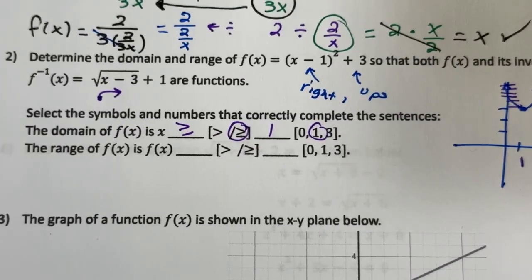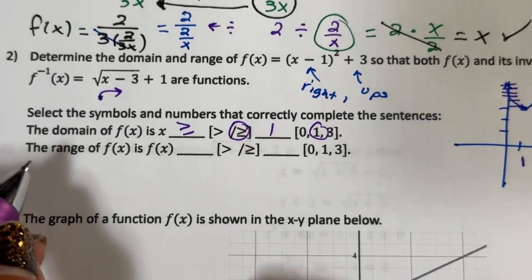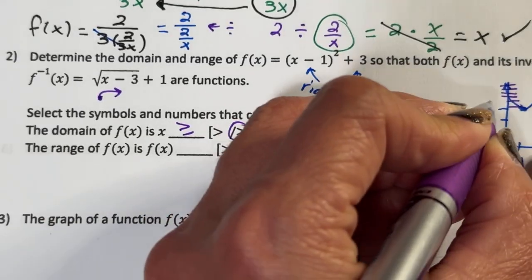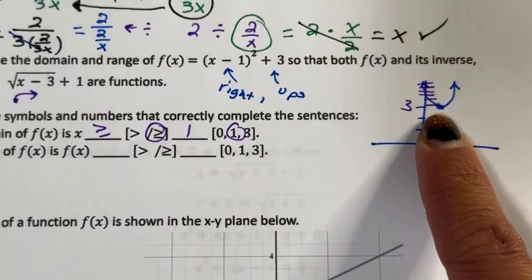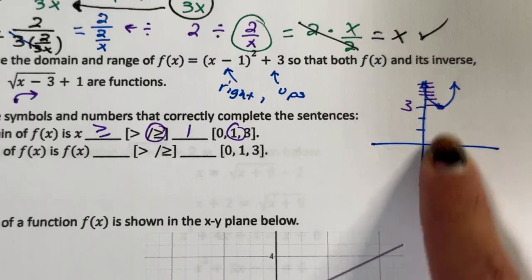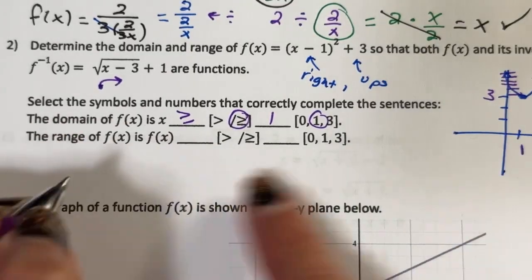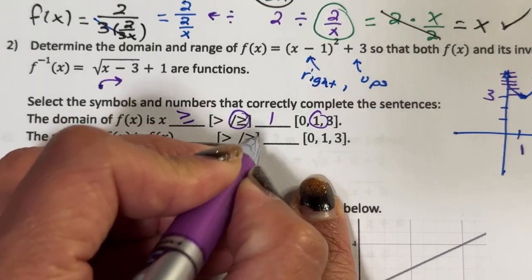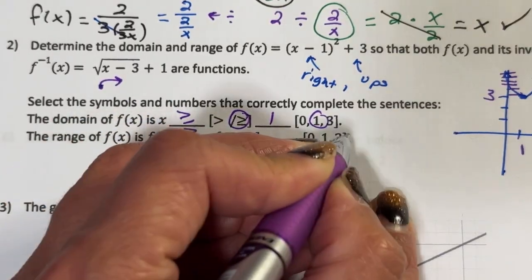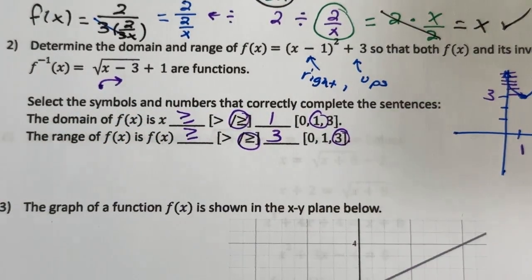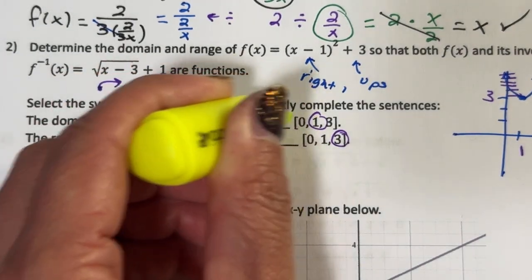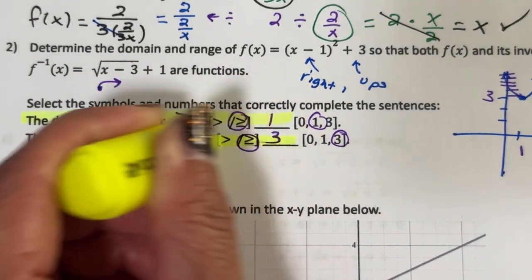For the range, that has to do with the y value. The y value being used here is a 3, and it never goes below 3. So it's 3 to infinity. So that means these y values, or f of x values, have to be greater than or equal to 3. And this was a fill-in-the-blank type of situation. So I'm going to highlight that whole thing.